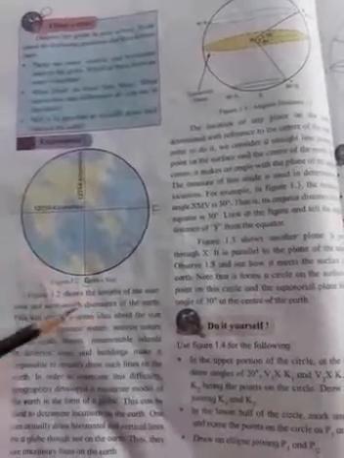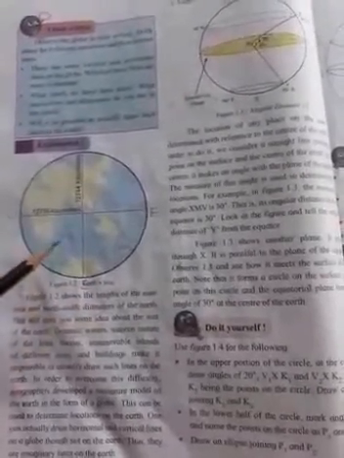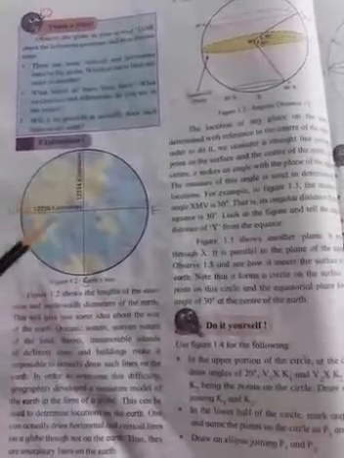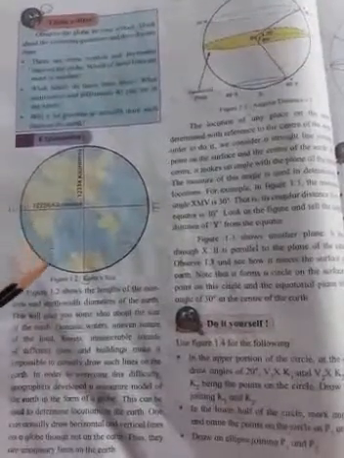Then uneven nature of the land: everywhere land is not there. Somewhere mountains are there, somewhere valleys are there, somewhere roads are there, somewhere buildings are there. That means uneven nature of the land. Forests are there, innumerable islands of different sizes and buildings make it impossible to draw such lines.